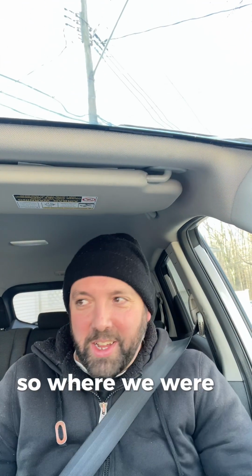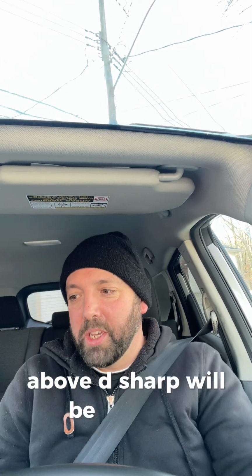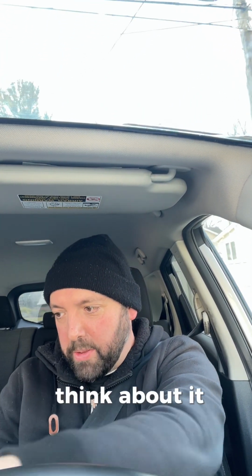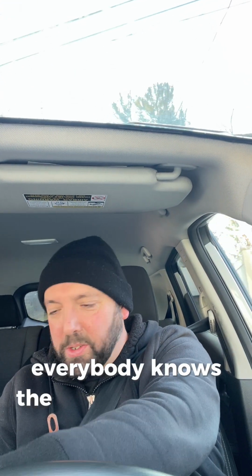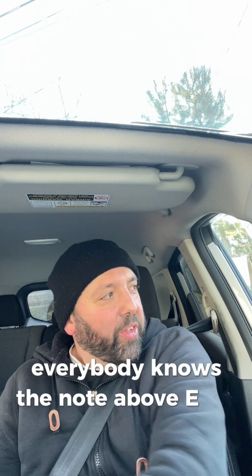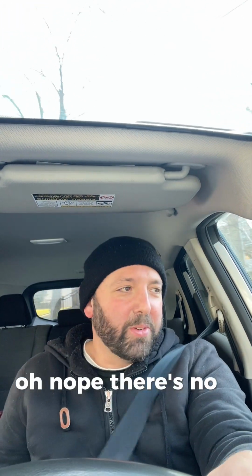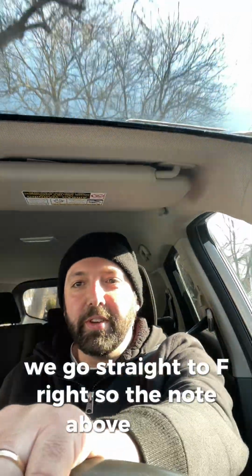So we were at D sharp. Above D sharp will be what note? Think about it. It's going to be E. The note above E, everybody knows the note above E is E sharp. Oh, nope, there's no E sharp. We go straight to F, right? So the note above E is F.